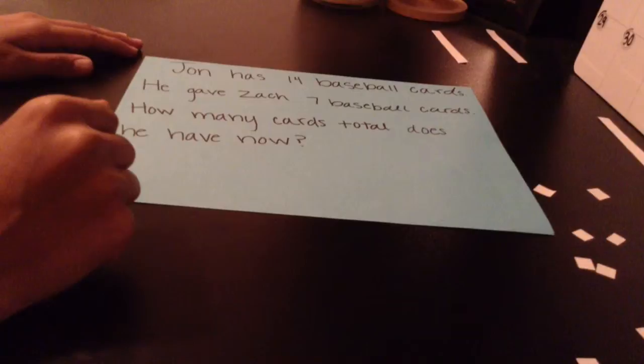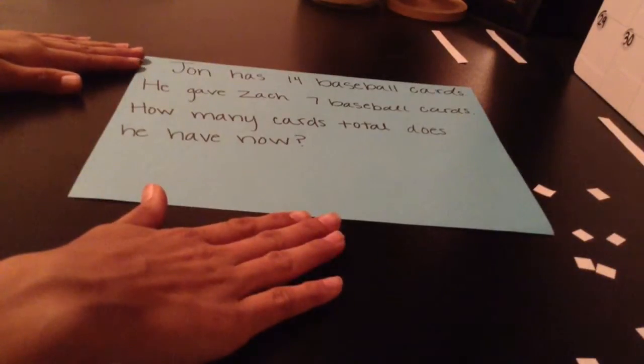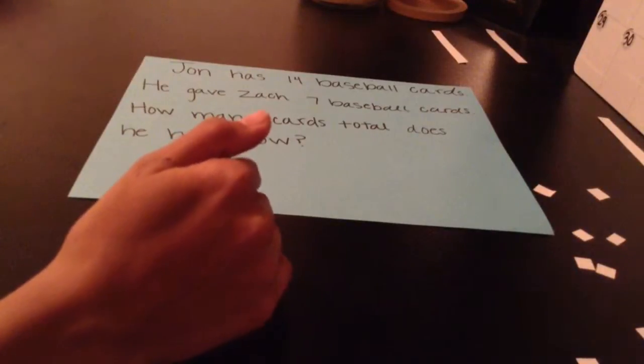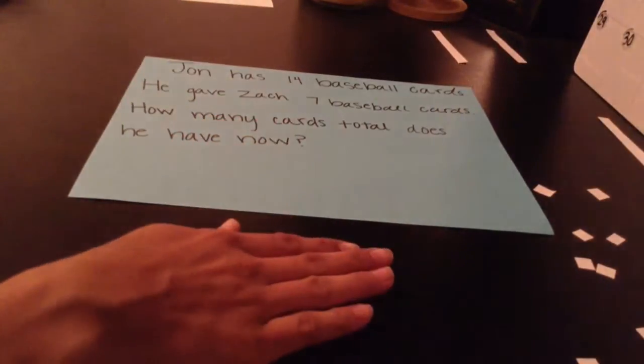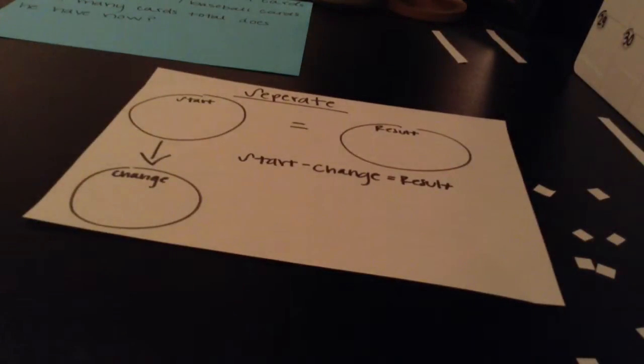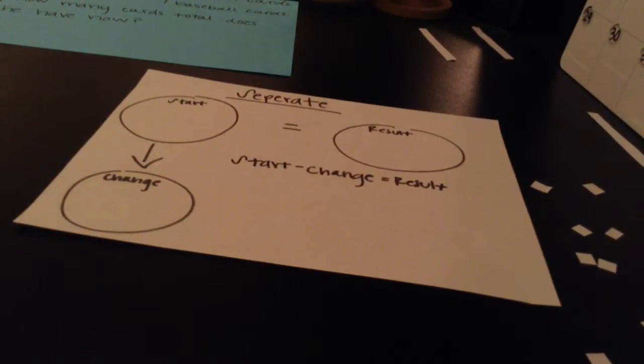The next step is if we're going to add numbers or subtract numbers. Since he gave Zach 7, we know that he's going to subtract the numbers. So he's giving Zach 7 baseball cards from his total 14. So this is going to be a separate problem, and we're going to be using a set model to solve it.